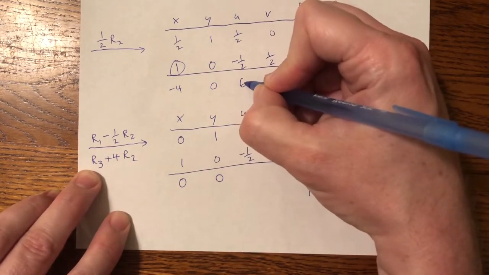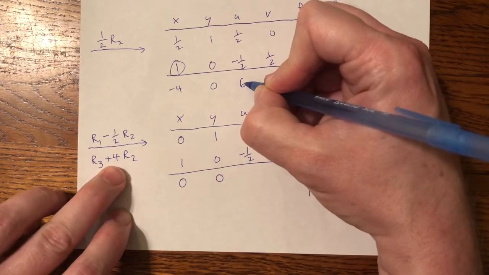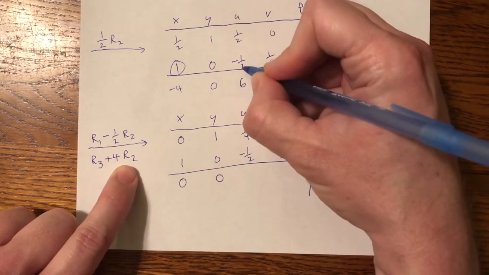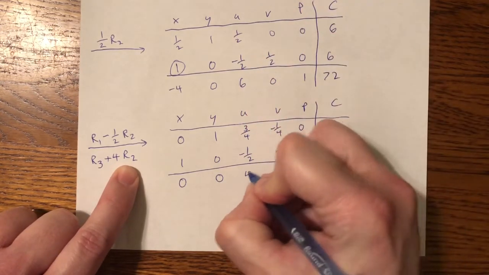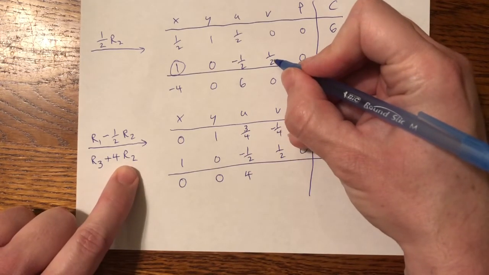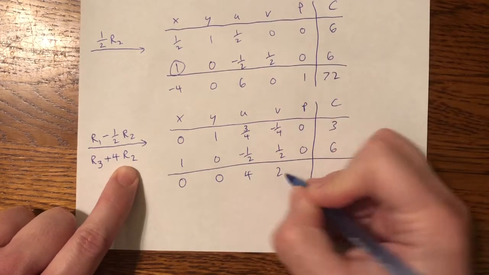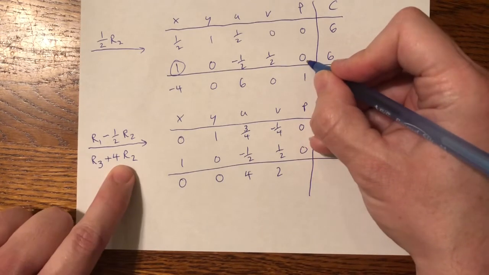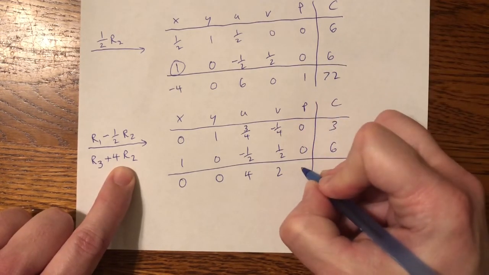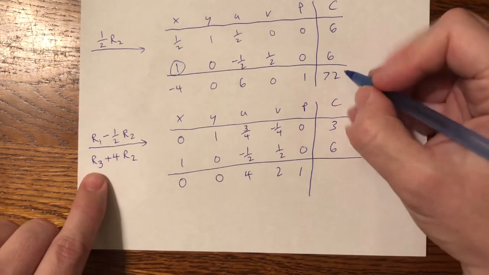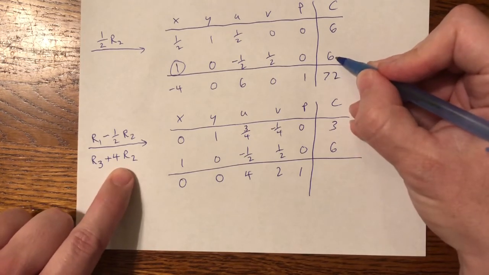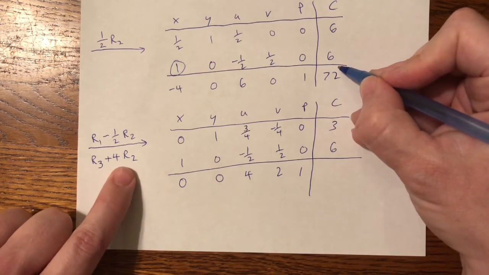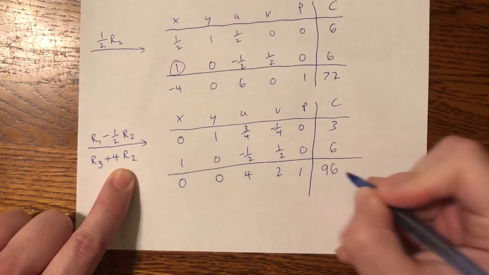Moving on to the third column, row 3. 6 plus what? 4 times negative 1/2. That's 6 minus 2, right? Which is the same as 4. Here we get 0 plus 4 times 1/2. 0 plus 2, that's 2. Here we get 1 plus 4 times 0. That is what? 1. Very good. And finally, we get what? Final column, row 3. So 72 plus 4 times 6. 4 times 6 is 24. So 72 plus 24 is 96, I believe.